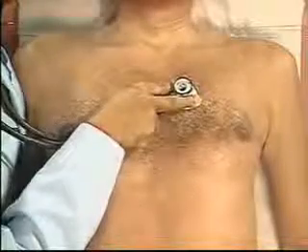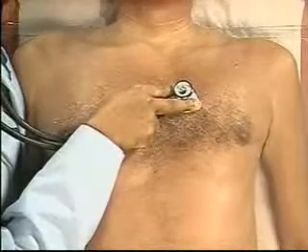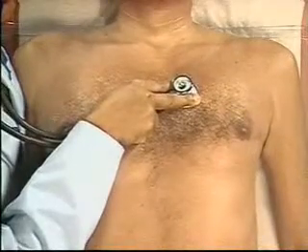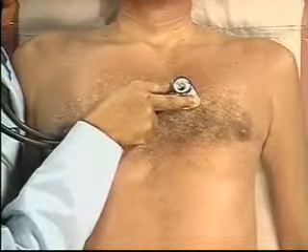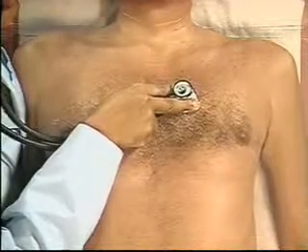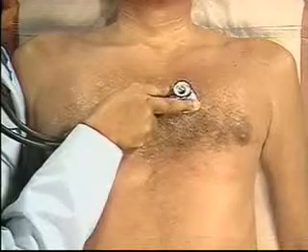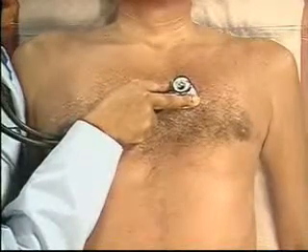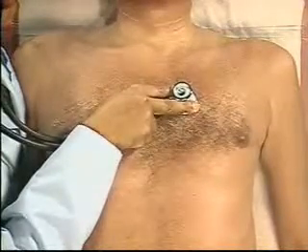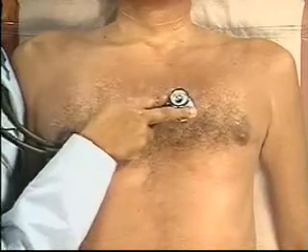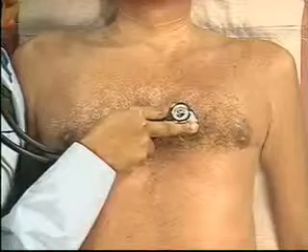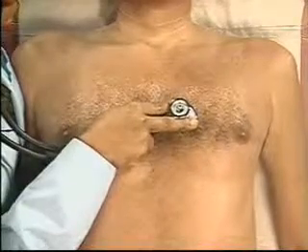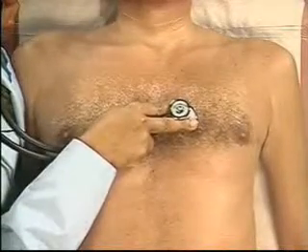Here it is abnormally wide. It comes and goes with respiration. Continue to breathe deep. Proceed along the left sternal border to the third interspace. Again, listen for splitting of S2.